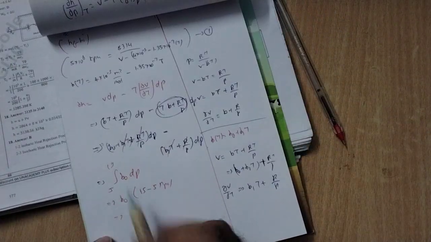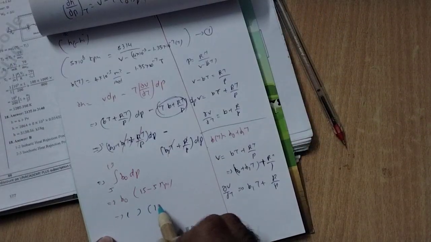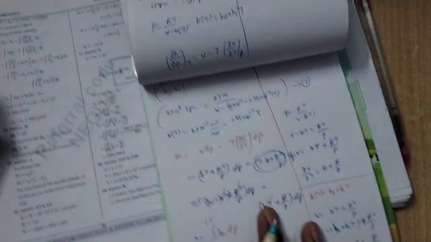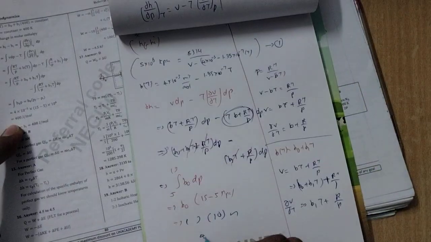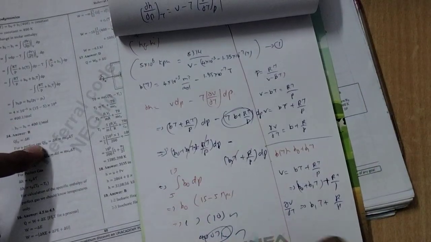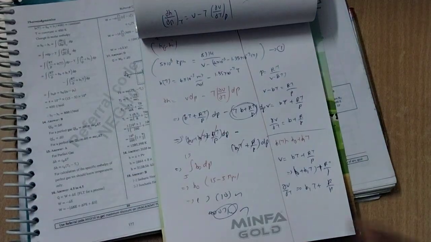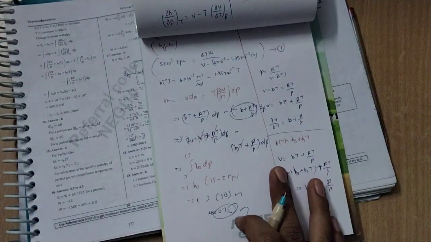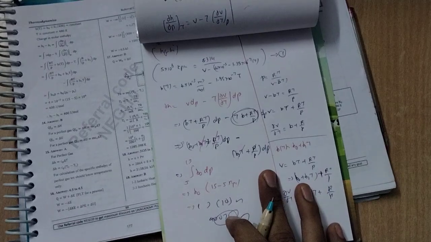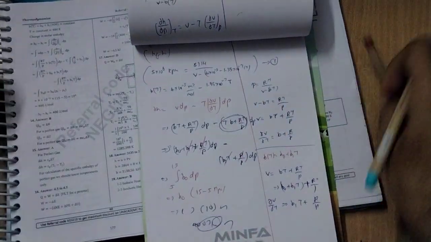Put the value of B0 and the value of 10 here and you can calculate the answer: 400 joule per mole. I actually want to clap. It's one of the amazing questions, from my point of view. So you can go for the next question.